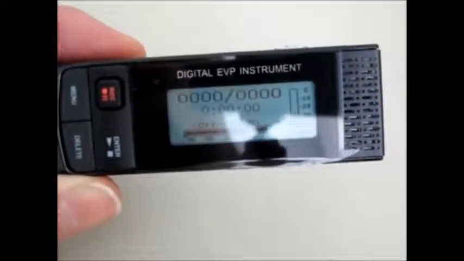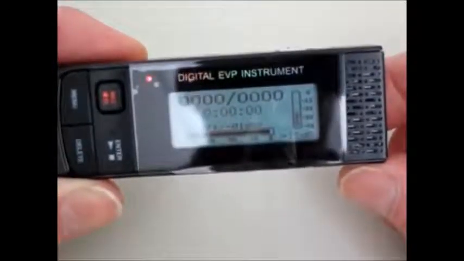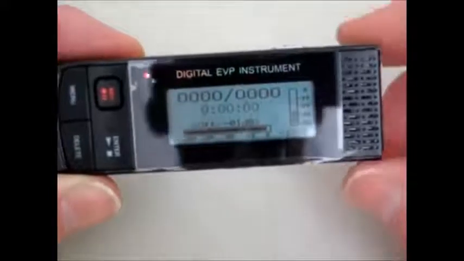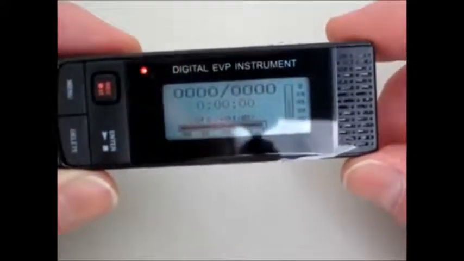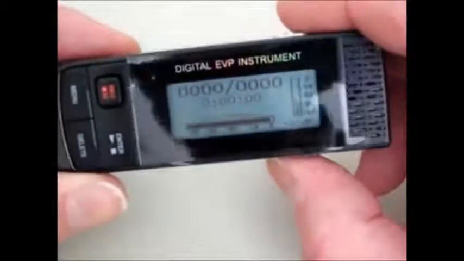So if I'm quiet for just a moment, I can see that the threshold, or the actual live sensitivity level right now, is detecting about 28 dB. So in my case, what I want to do is I want to be at a higher level down here, so we're going to adjust it.